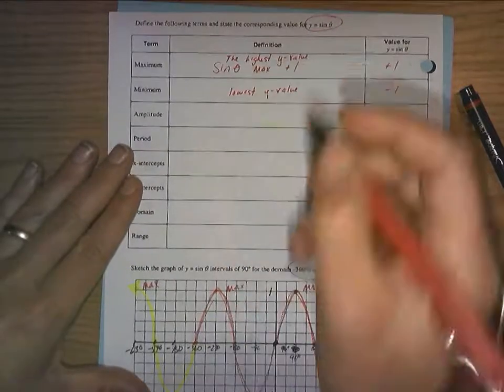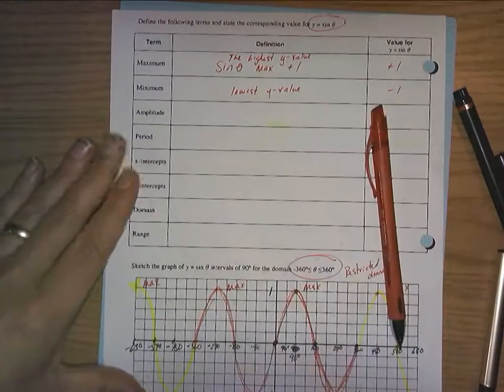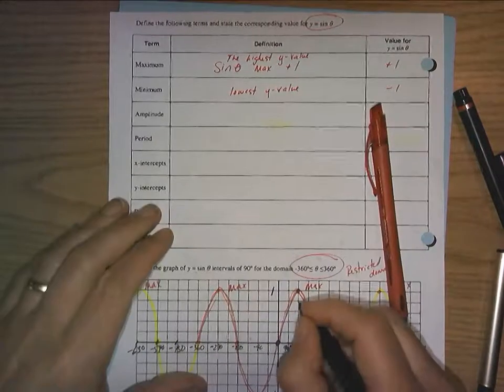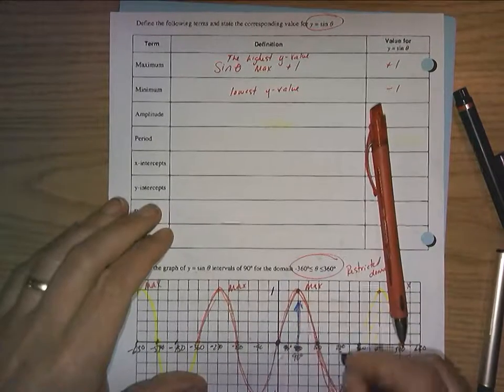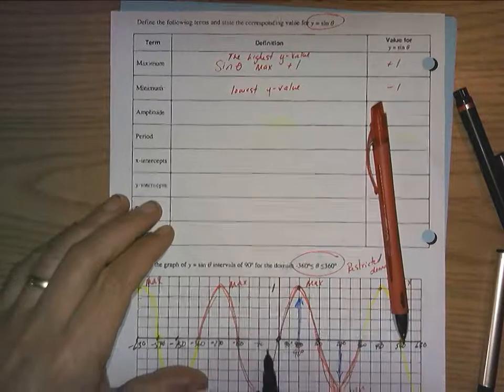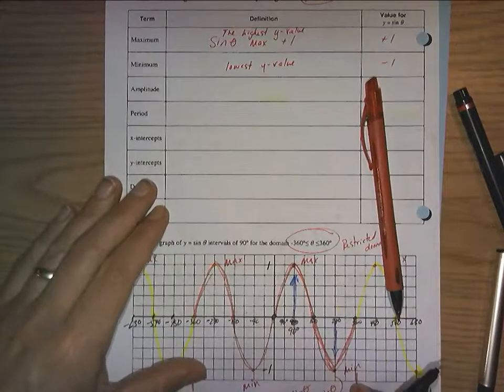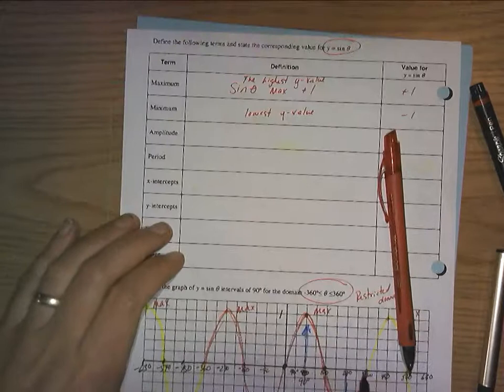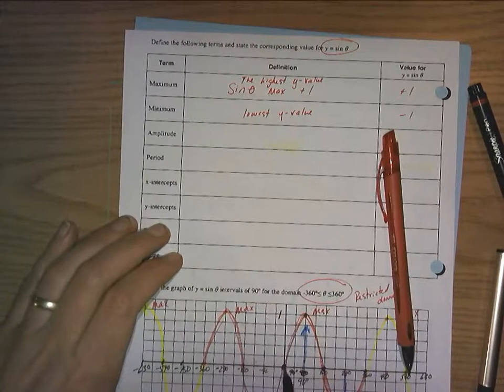Your amplitude is going to be the distance that it goes between the horizontal axis up and the horizontal axis down. Now the horizontal axis is the axis of the curve. You got to pay attention to that. Sometimes it moves. In this case it's not. It's at the theta axis, the y equals 0 line, if you will.